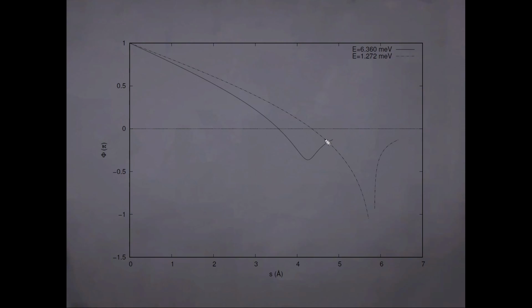So as we approach this value of the impact parameter, the deflection angle in magnitude goes towards infinity. So in other words, the particles are undergoing more and more revolutions or spirals in this potential before managing to escape.